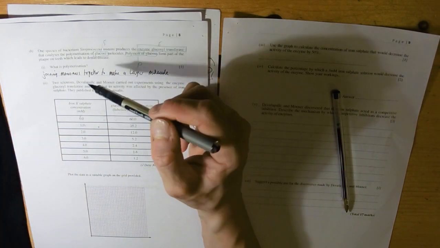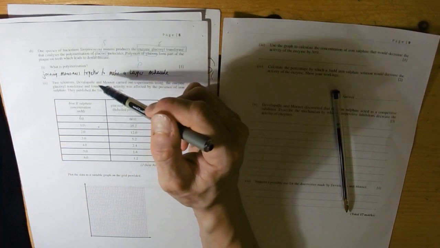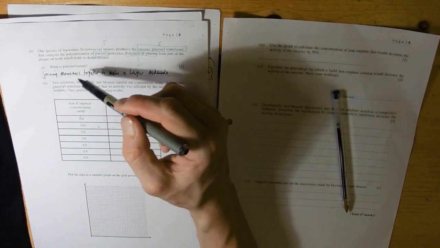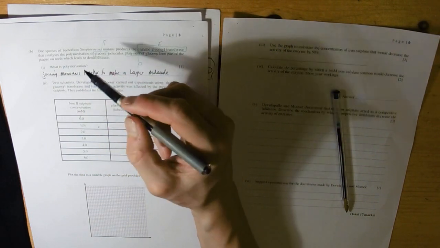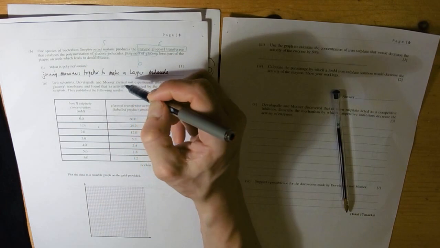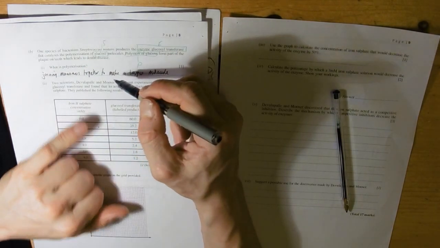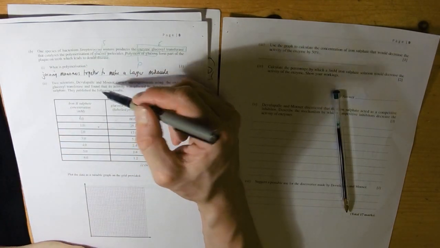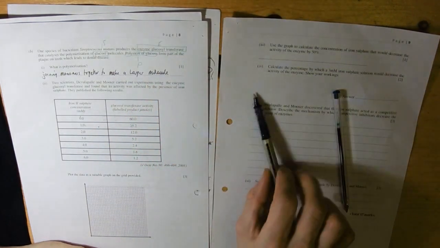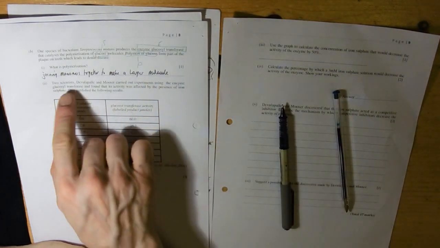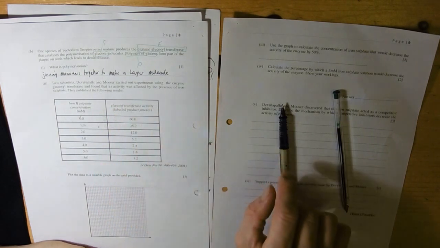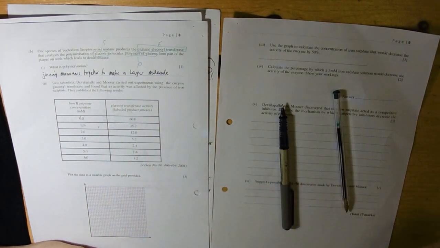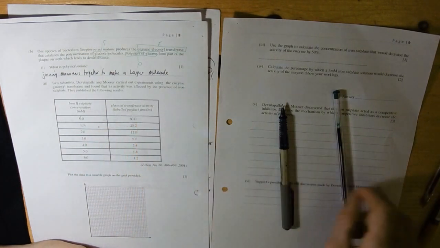Two scientists carried out experiments. I have to ask Mrs. Knight how to say that properly, and Musa. One's got a rubbish name, one's got quite a nice name there. They used this enzyme and found out that its activity was affected by iron sulfate. Okay, and what have we got in this table?